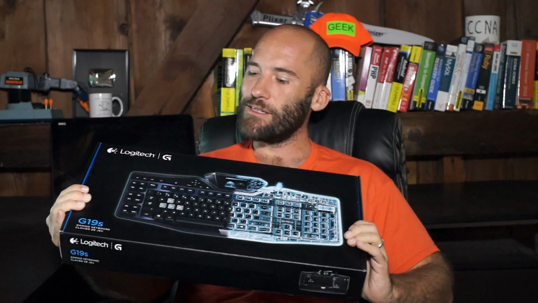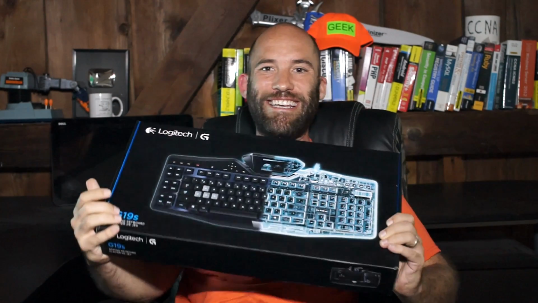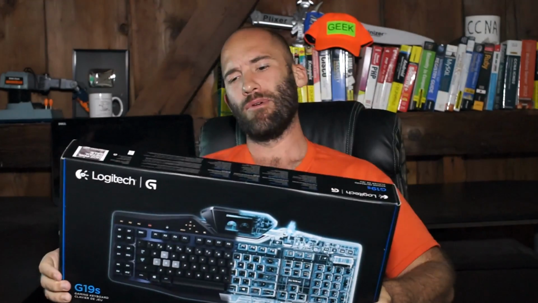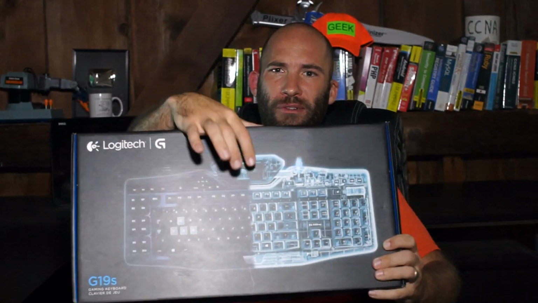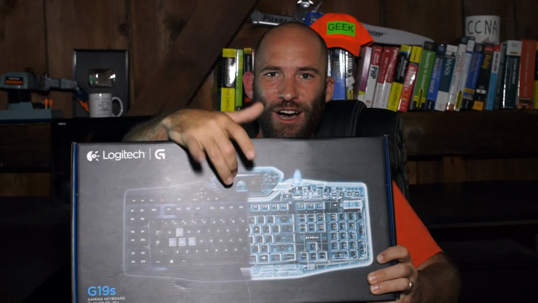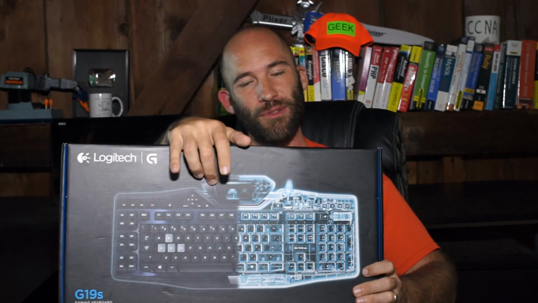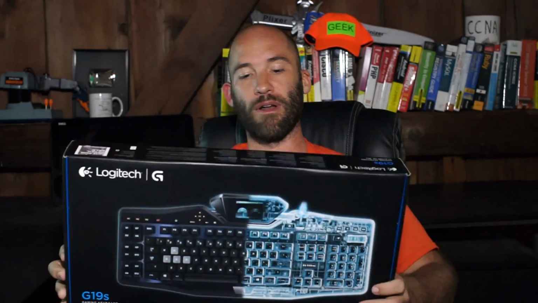So this is the hands-on review of the Logitech G19S gaming keyboard. And this is a very cool keyboard, even for the non-gamers, because I don't know if you can see it from there, but it's actually got a cool little screen directly on the keyboard to show you a lot of different things. So you can watch YouTube videos, you can watch movies that are stored on your hard drive, you can see CPU and resource usage. There's just all kinds of cool things with this Logitech gaming keyboard that make it cool even for non-gamers.